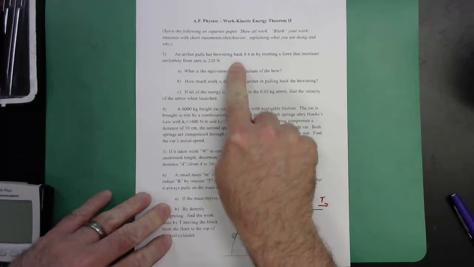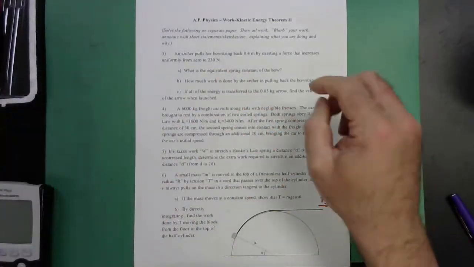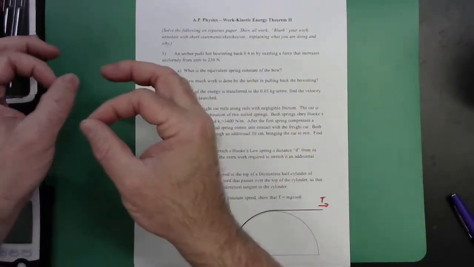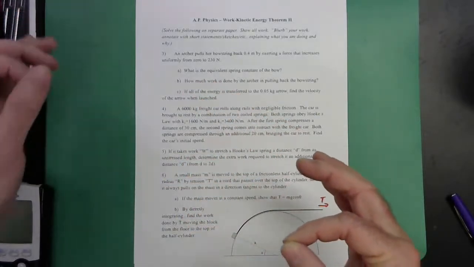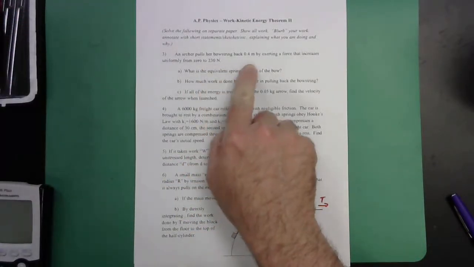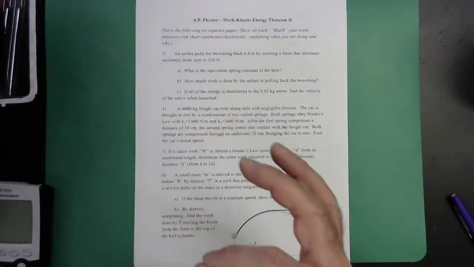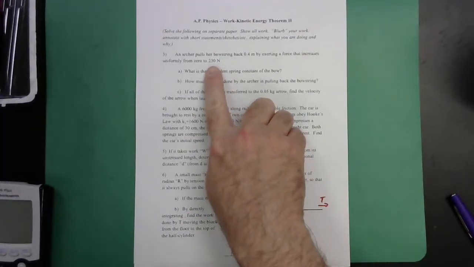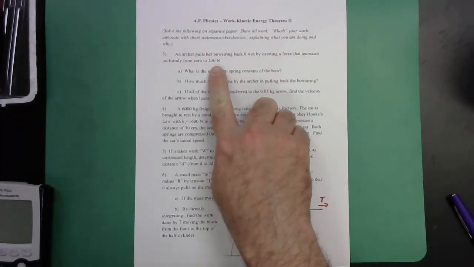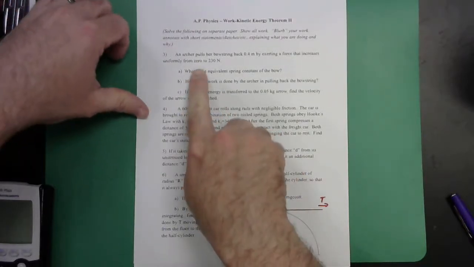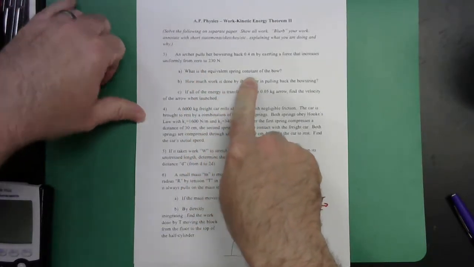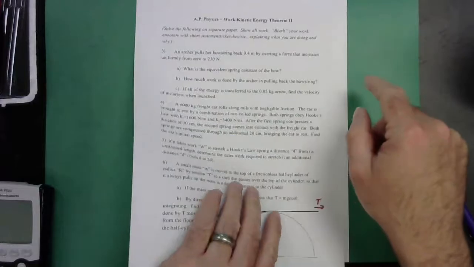An archer pulls her bowstring back 0.4 meters by exerting a force that increases from 0 up to 230 newtons. So that's assuming that she's pulling it nice and smoothly back, so we're not changing the kinetic energy of the string. We're just going at a nice, slow speed. Anyway, what's the equivalent spring constant of the bow? So here we go.